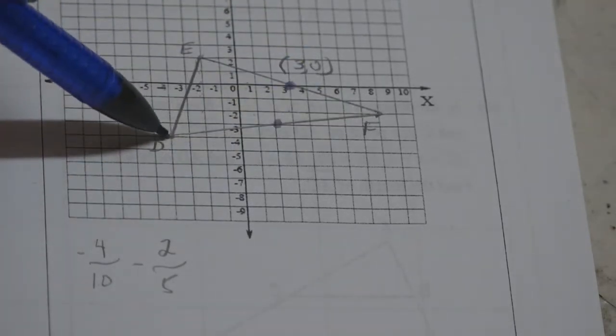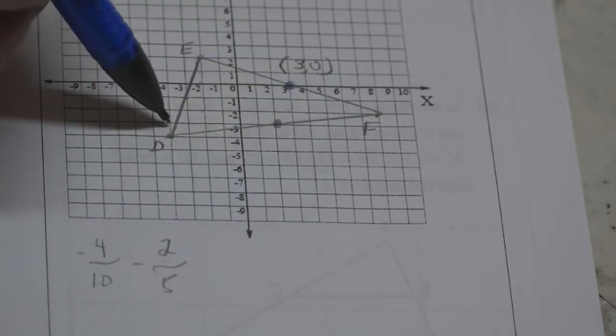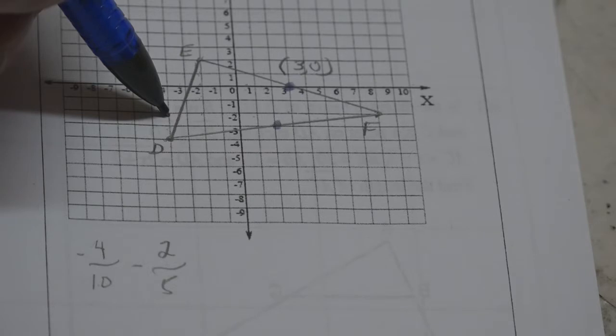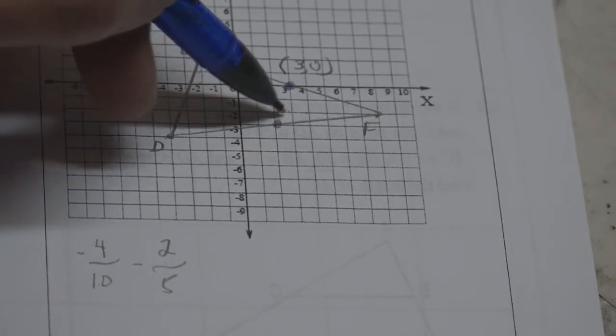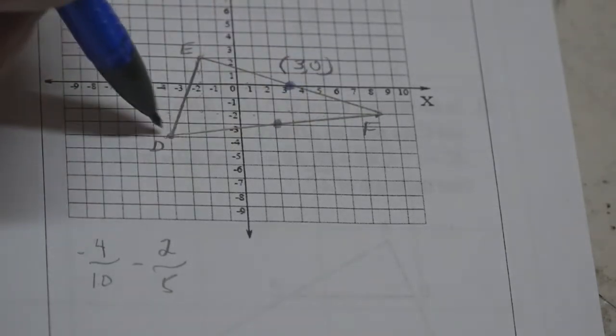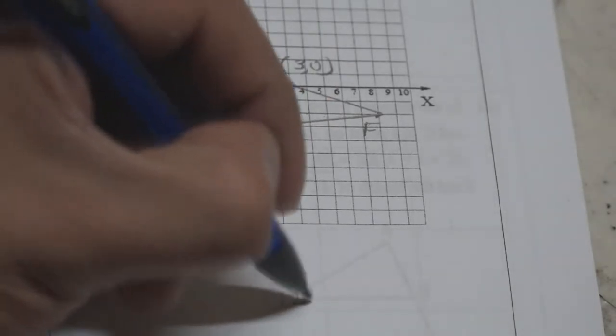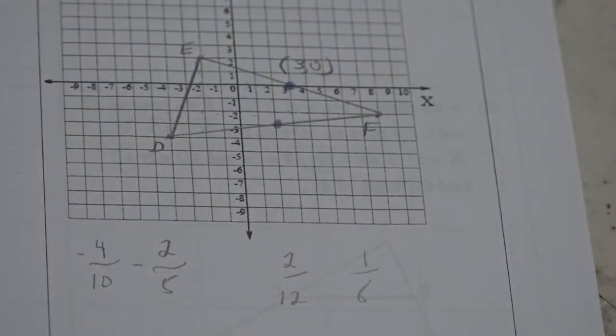Okay. And the same process goes over here. So look, the slope from here to here is what? Well, let's see. 1, 2, 3, 4, 5, 6, 7, 8, 9, 10, 11, 12. So it's 2 over 12. So chop that in half and you get 1 over 6.